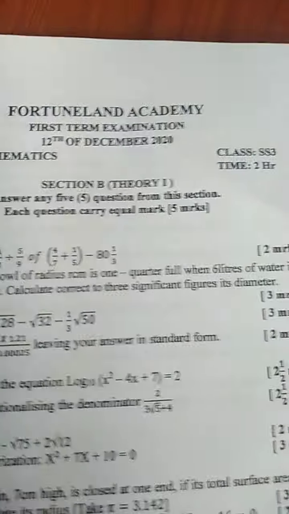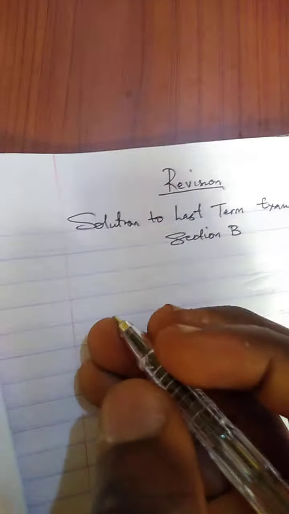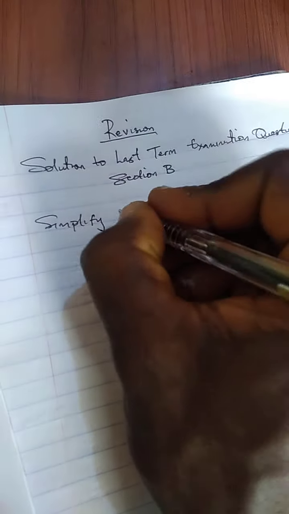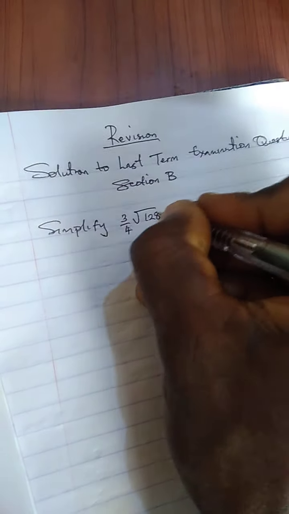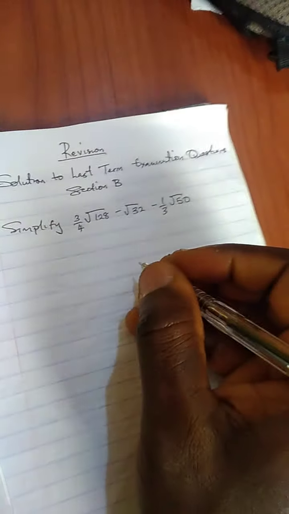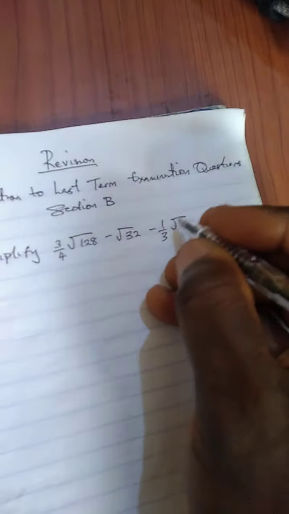So we have the question: simplify 3/4 root 128 minus root 32 minus 1/3 root 50. I told you to break this down.